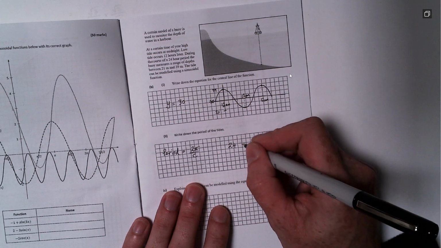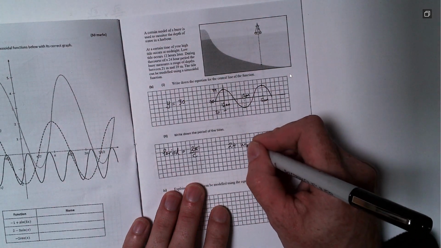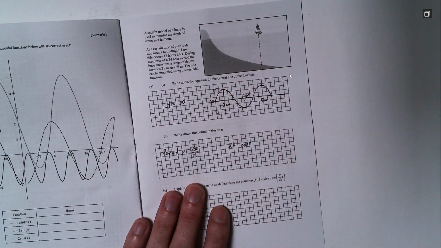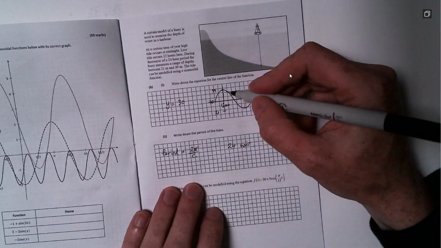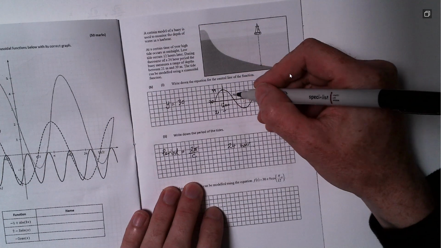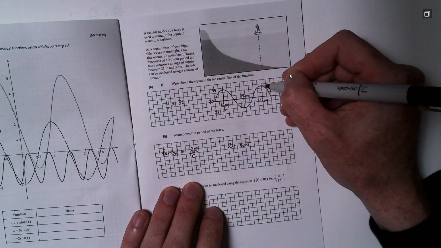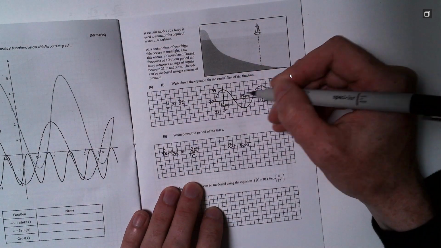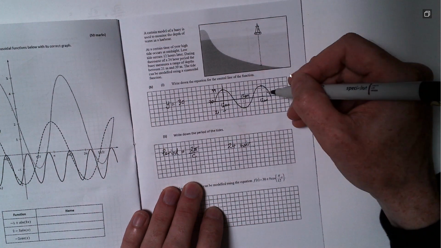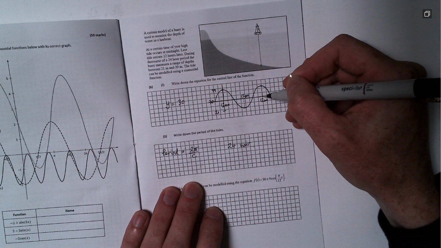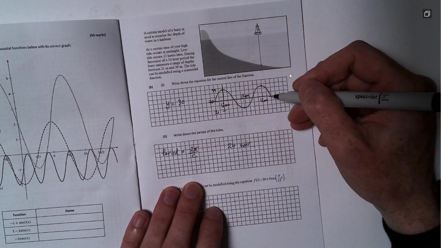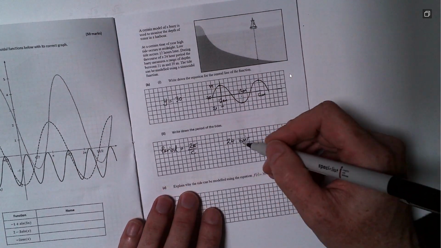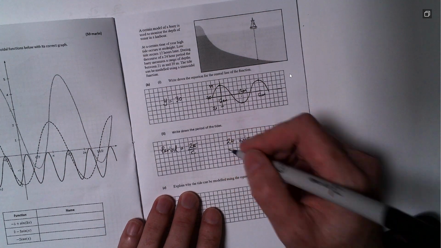Your period is 24 hours, because it goes from high tide to low tide and back to high tide, and that is a full period. So every 12 hours it changes from high to low, low to high, so the period is a 24-hour period.